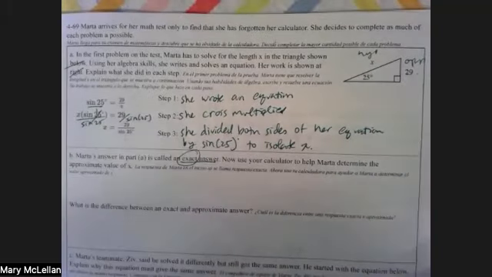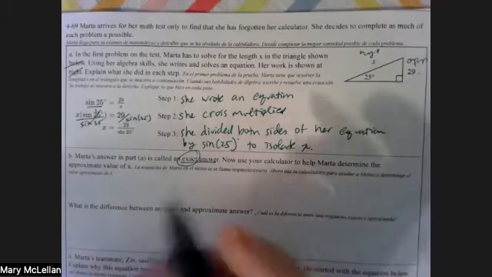All right, part B. Marta's answer in part A is called an exact answer. Let's use our calculator to help Marta determine the approximate value of x. Anytime you have an answer that uses no rounding, it's exact. When we put this in our calculator, we'll get an approximate answer because we'll need to round to the 4th digit. The rounding is what makes our answer approximate.